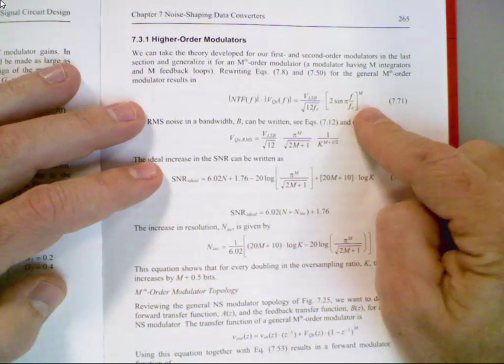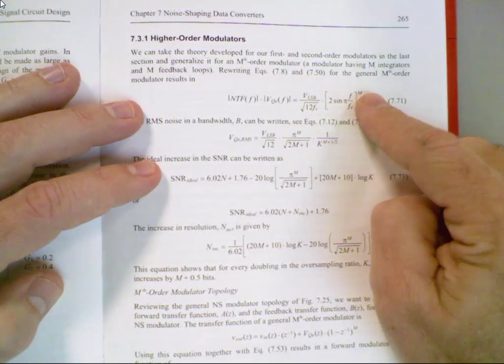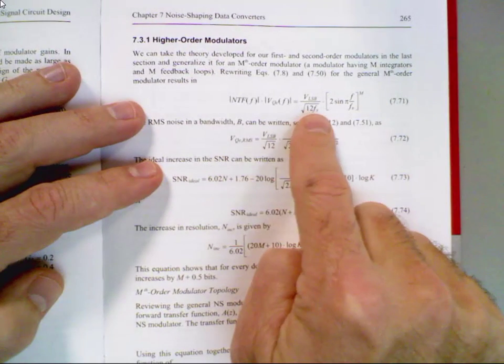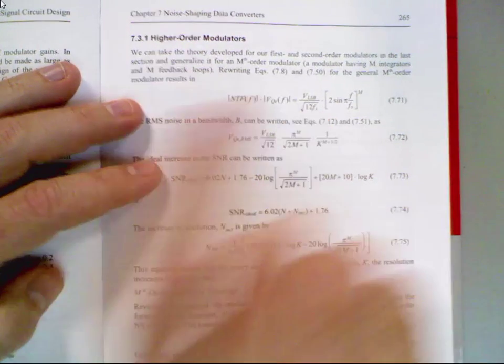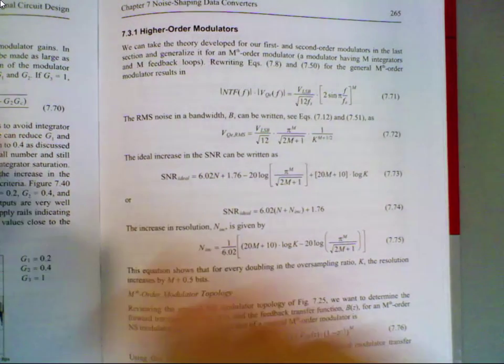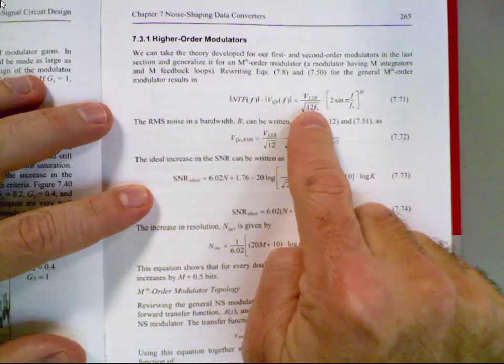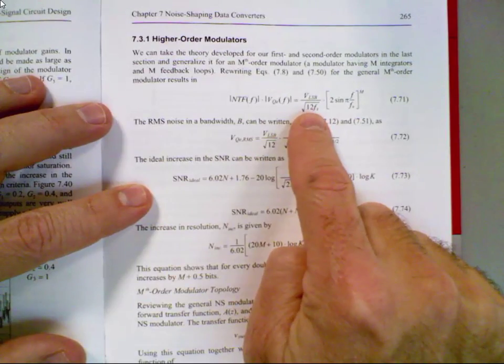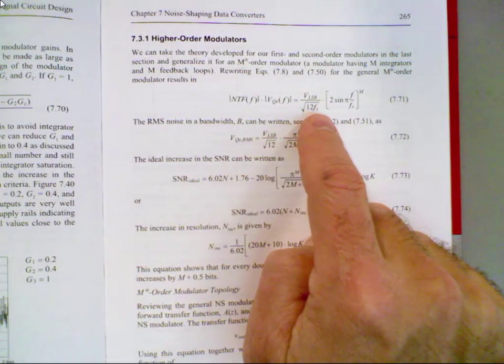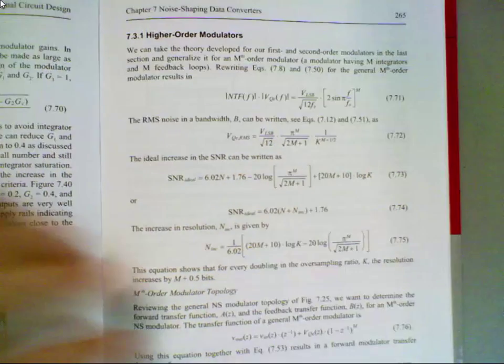And here you see what I talked about a moment ago. That is the noise transfer function. What is this term right here? Yeah, the quantization noise for a Nyquist converter, right? That's the white noise that's spread evenly out over the spectrum.